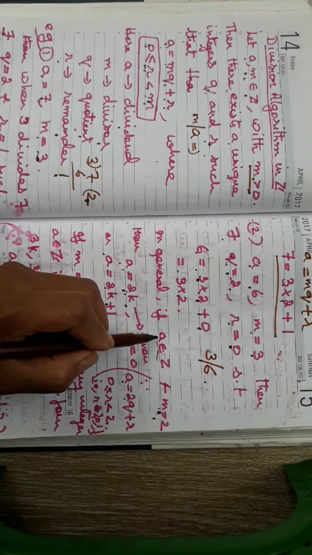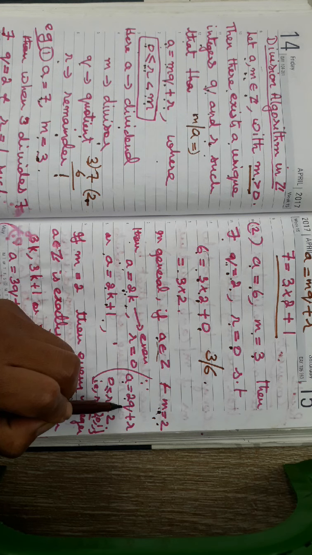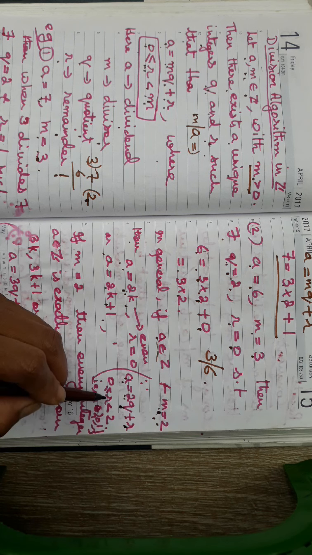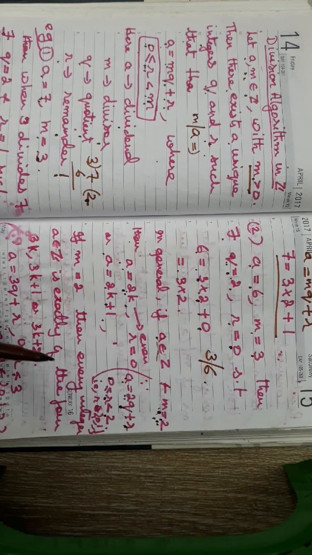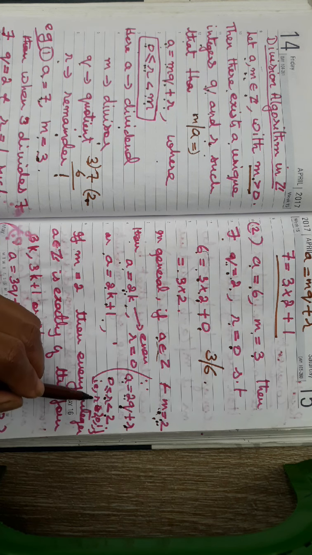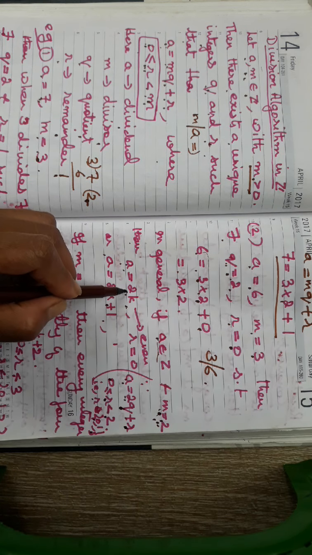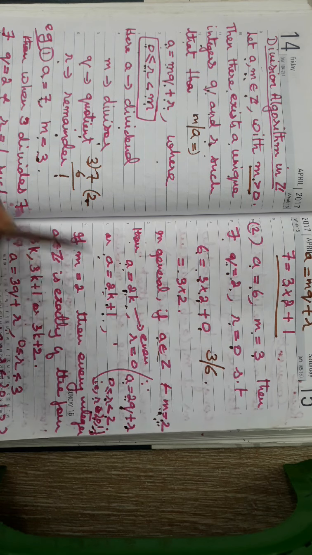When you divide an integer a by 2, there exist a unique quotient q and remainder r such that a = 2q + r. Here the divisor is 2, so the remainder must be greater than or equal to 0 but strictly less than the divisor m. So the possible values of r are either 0 or 1. When r = 0, a is of the form 2k. When r = 1, a is of the form 2k + 1.